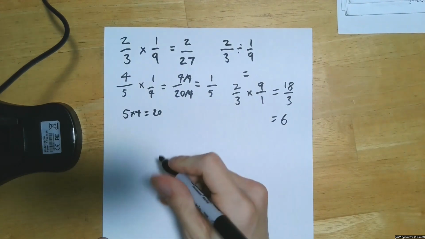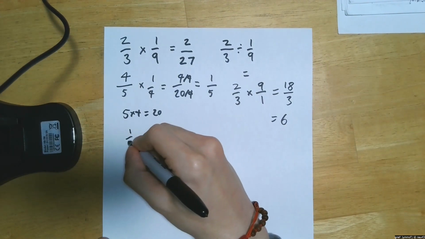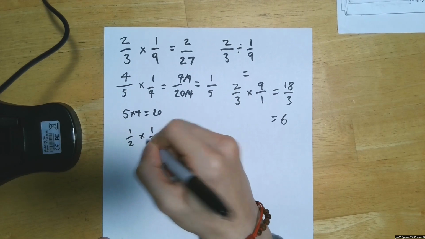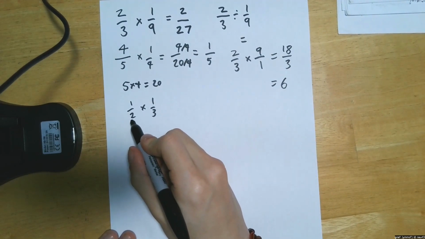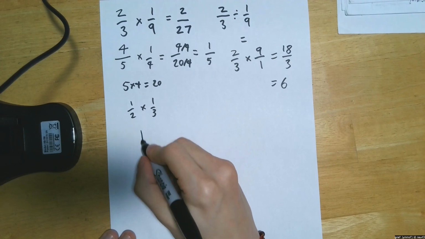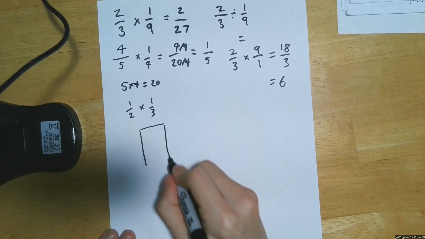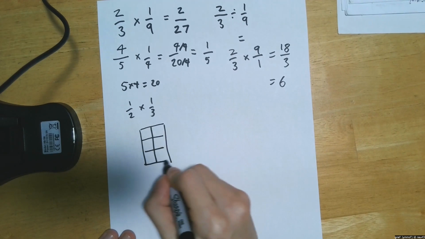One way we can express these is using something called the area model. So let's say we're doing 1 over 2 times 1 over 3. If they want you to visualize it, you can say, okay, we can visualize this as a 2 times 3, take the denominators only, and visualize it as a rectangle like this. So let's say it's a 2 by 3 rectangle here.